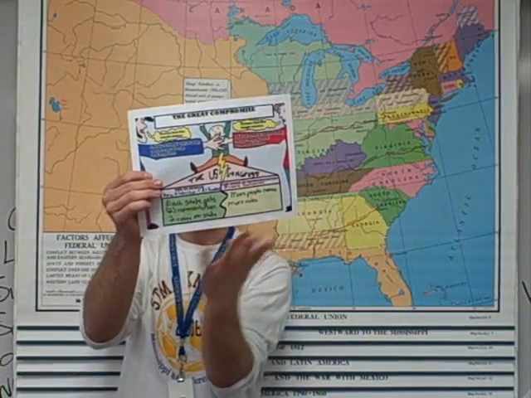All right, so those are our two major compromises. The Great Compromise: two houses, the U.S. Senate, small state, and House of Representatives, large state plan. New Jersey plan, Virginia plan coming together. Bicameral legislature, the Great Compromise. The second compromise is the Three-Fifths Compromise, again dealing with counting slaves for representation. So those are the major compromises.